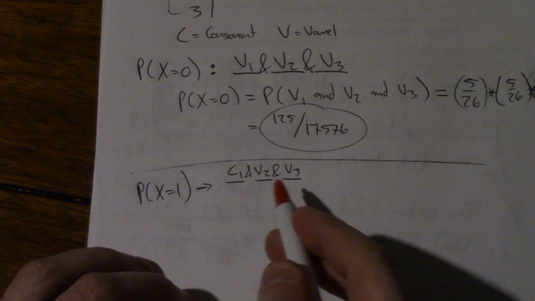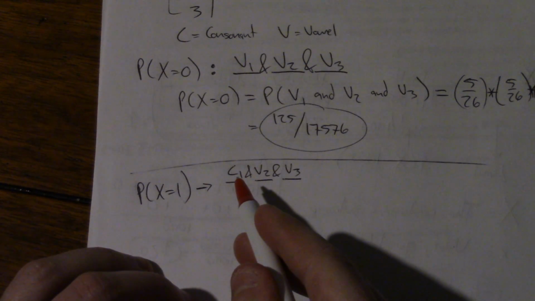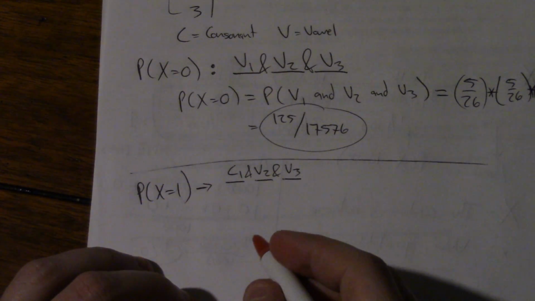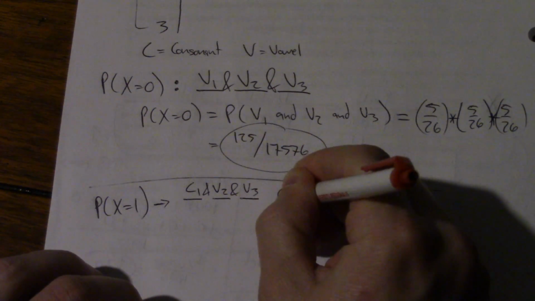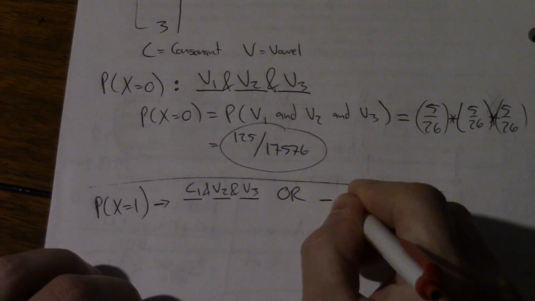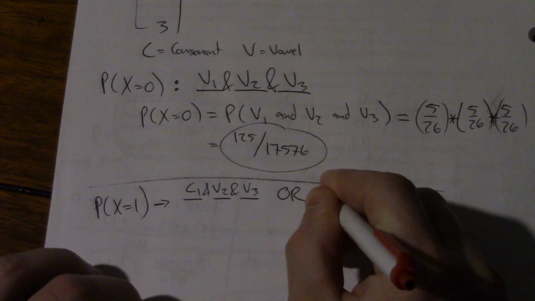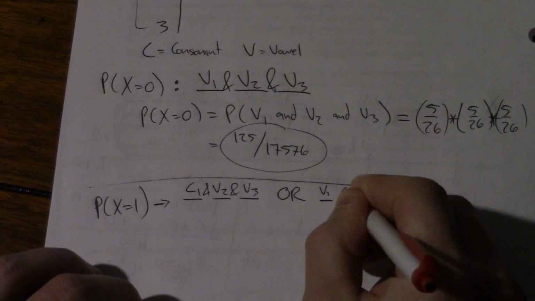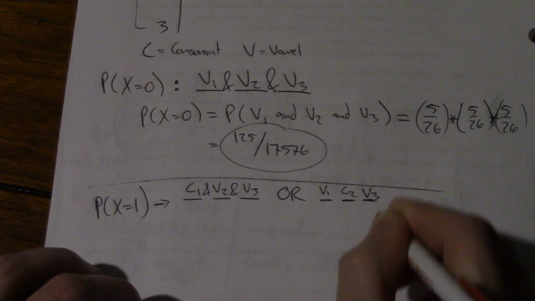But this isn't the only configuration. The consonant could be anywhere in these 3 slips of paper. So we have an or. We have another option to think about. The first one could be a vowel, the second could be a consonant, and the third could be a vowel.